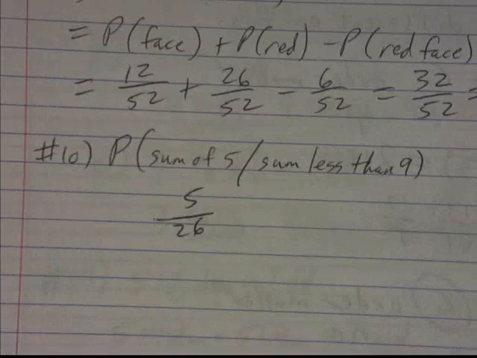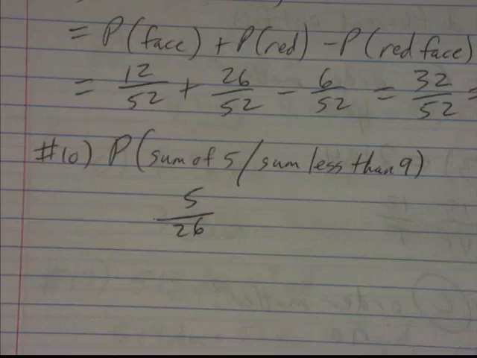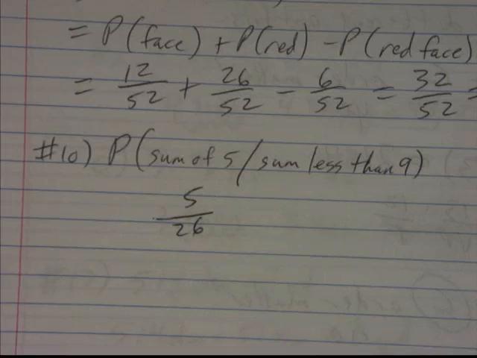And my sample space, if I was just looking at stuff that was less than 9, has been cut down from 36 down to 26. All righty.